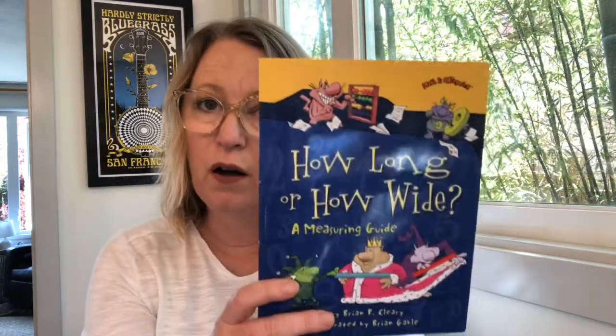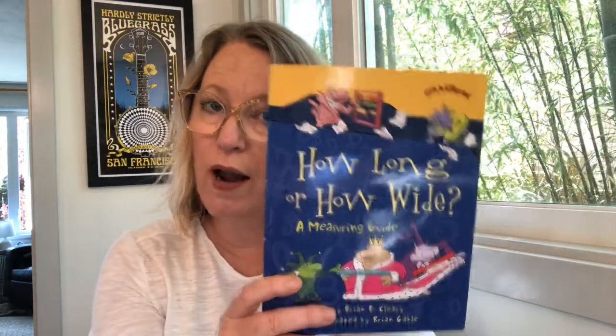To help us do that, I'm going to read you this book called How Long or How Wide, and then I'm going to show you your assignment in your Bridges notebook. So let's get started with this book. I'm going to get my camera set up so you can see it really well.